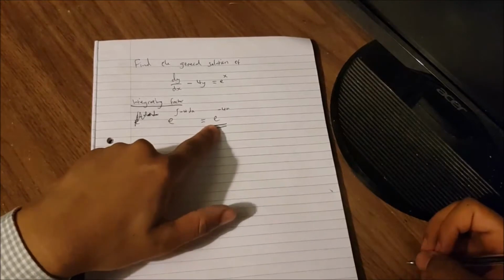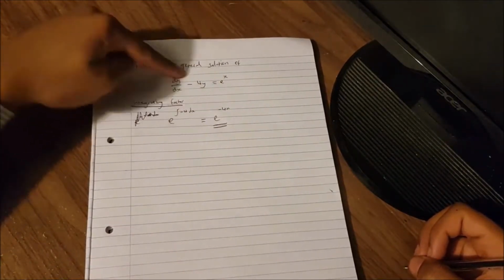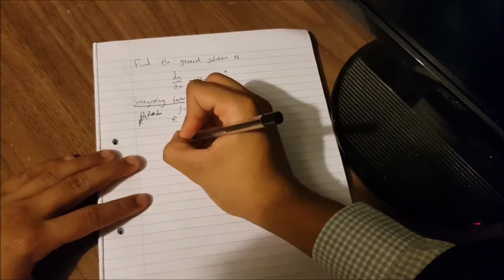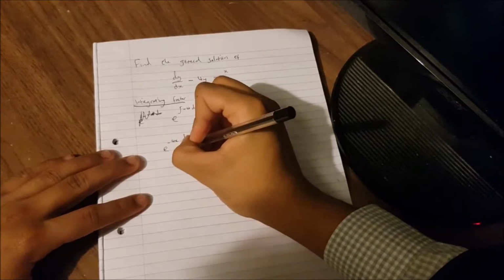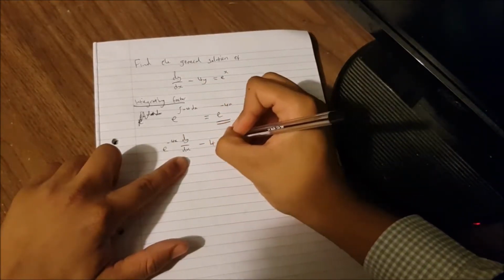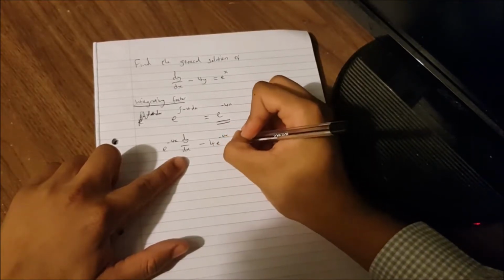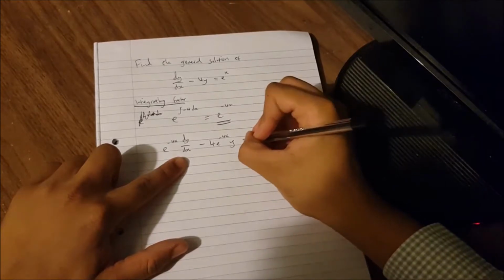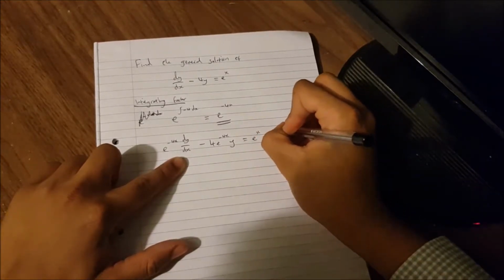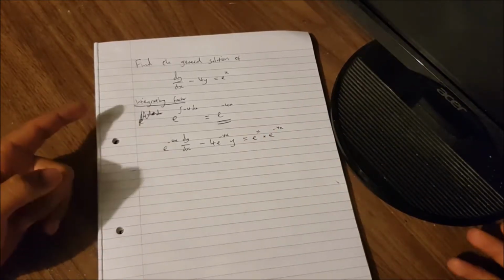We multiply everything in the differential equation by it. So we have e to the minus 4x times dy by dx minus 4 e to the minus 4x y equals e to the x times e to the minus 4x, which becomes e to the minus 3x.